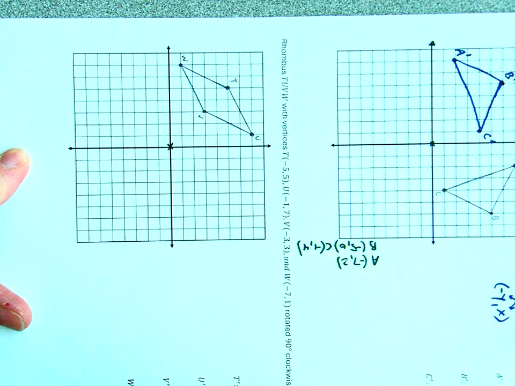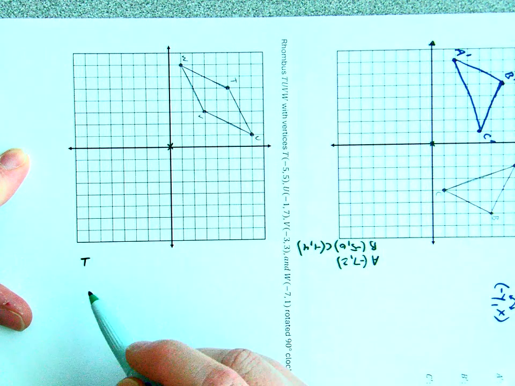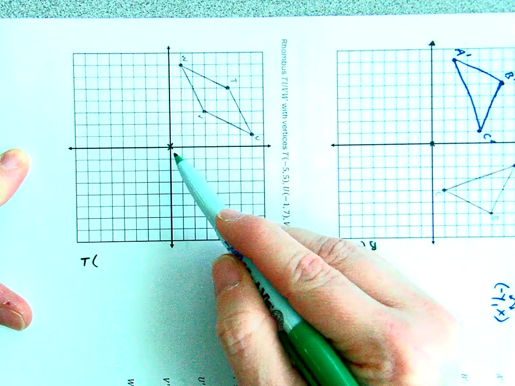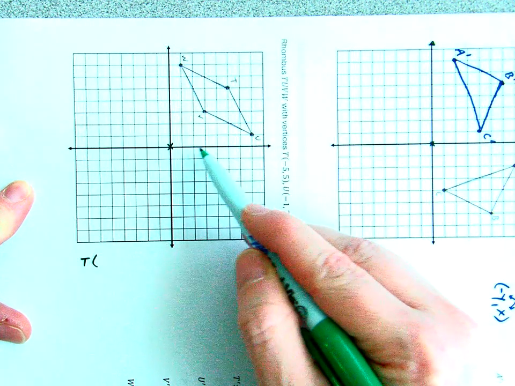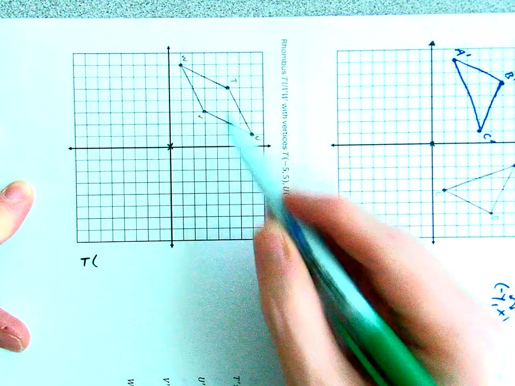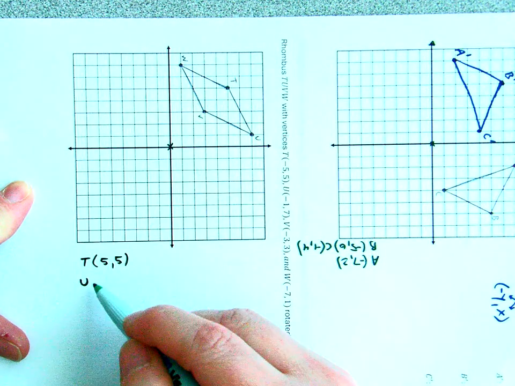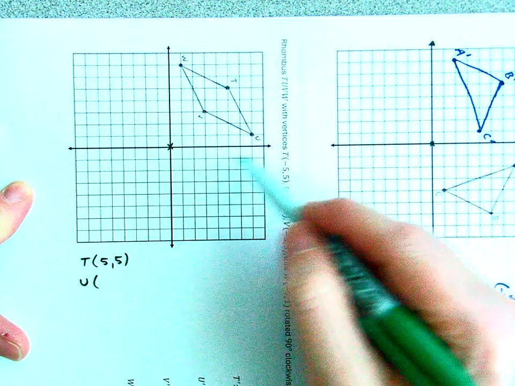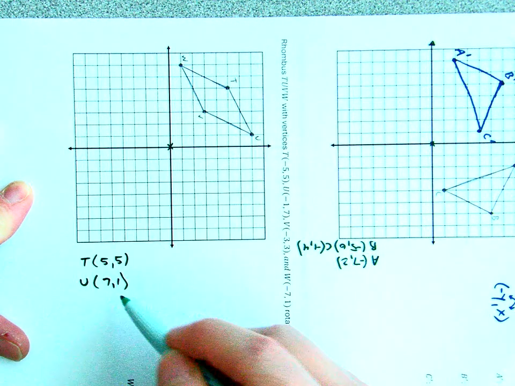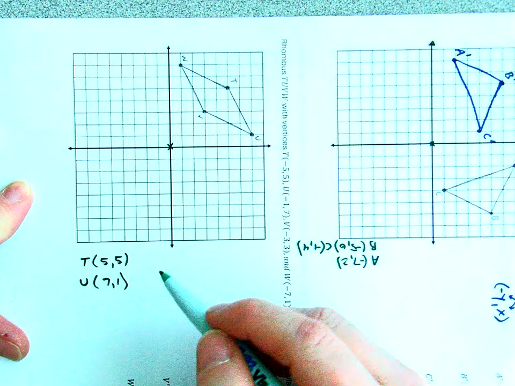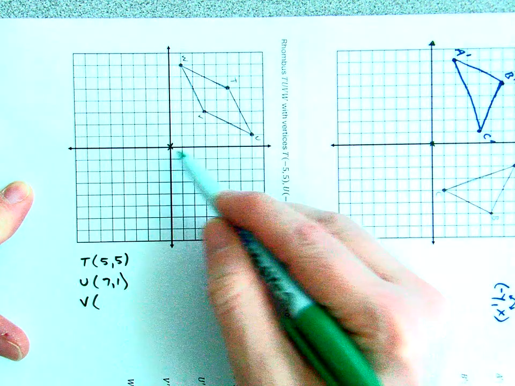Right? So what do we start off with? T. So T is, where's T at? Looks like 1, 2, 3, 4, 5, 5. Right. U is what? 7, 1. V is what? 3, 3.